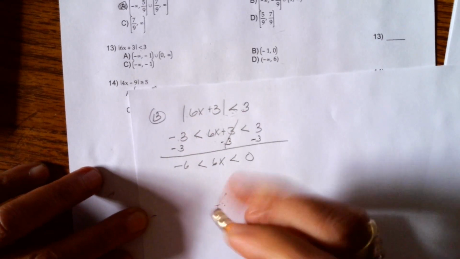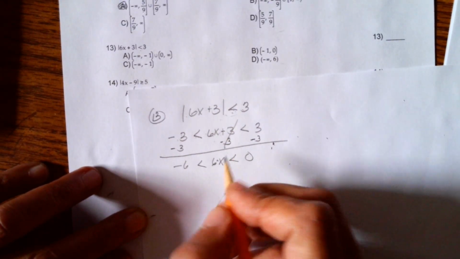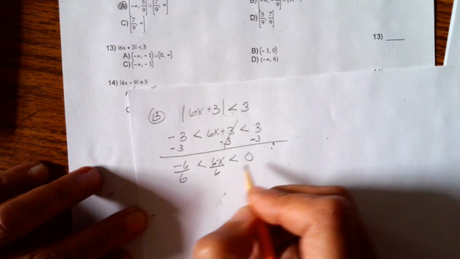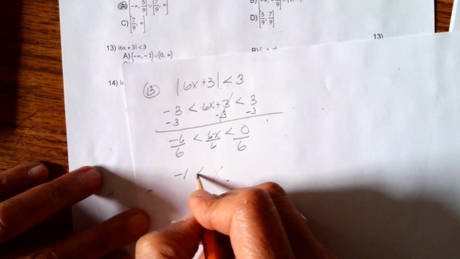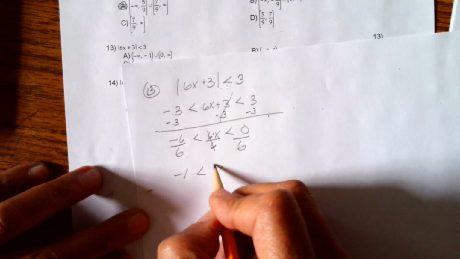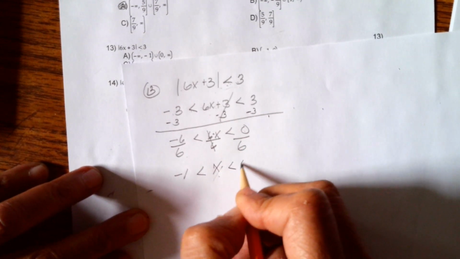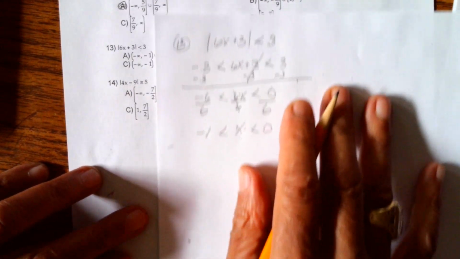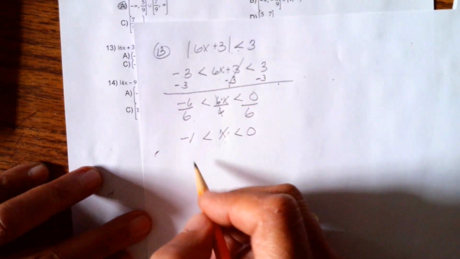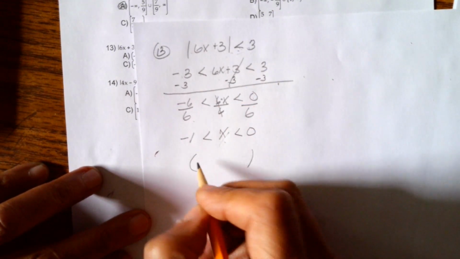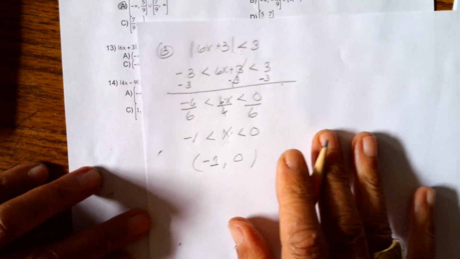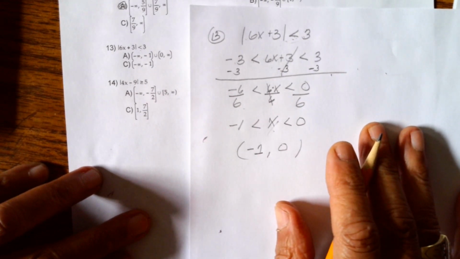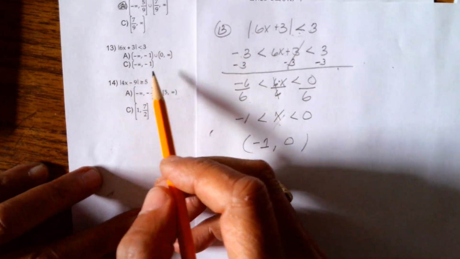So my last step in getting x by itself is to negate this multiplication by 6 by dividing everything through by 6. Negative divided by a positive is a negative 1, less than, the 6's cancel out, x, 0 divided by anything is just 0. So what have I got, just to make sure it's a strict inequality? I've got parenthesis, negative 1, comma, and 0. Between negative 1 and 0. And this is number 13.